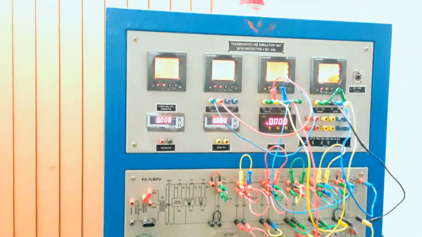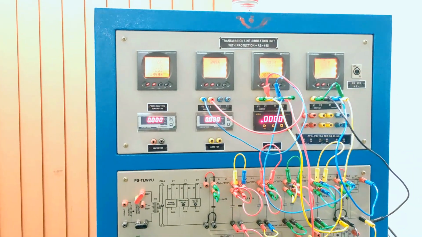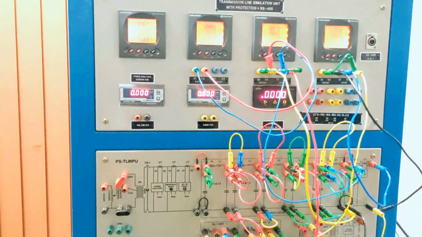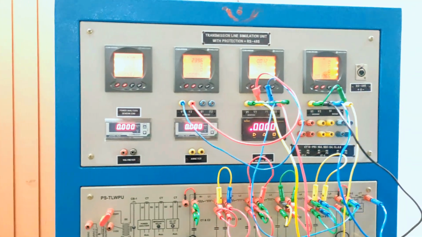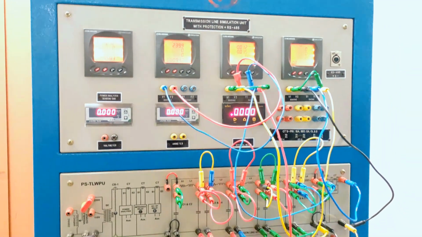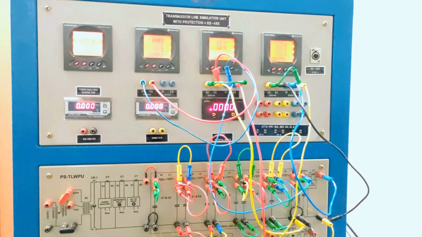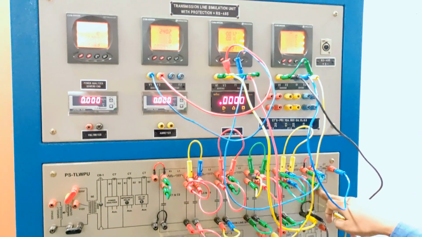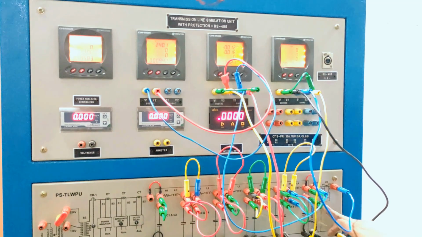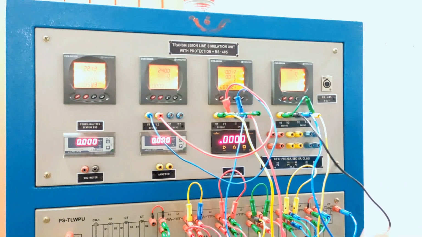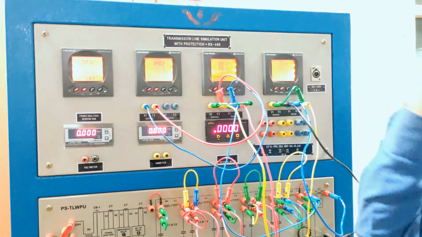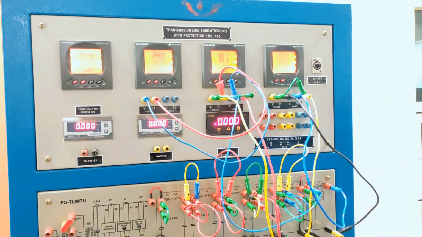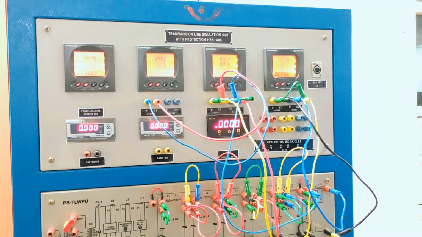After turning on circuit breaker 1, our primary or sending end voltage is 226. Let me reduce it to 220. So I reduced the voltage to 220, and CB2 is off. Since CB2 is off, the load is not connected, that is open circuit at no load, and we are getting a voltage of 240. So right now we have to decrease the voltage to maintain zero voltage regulation.